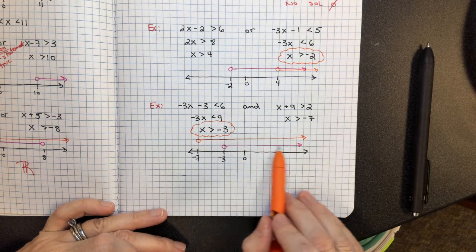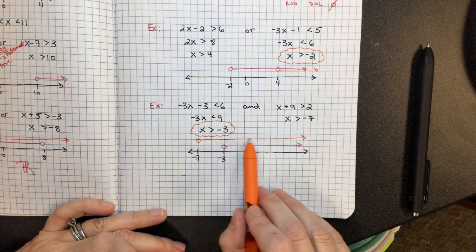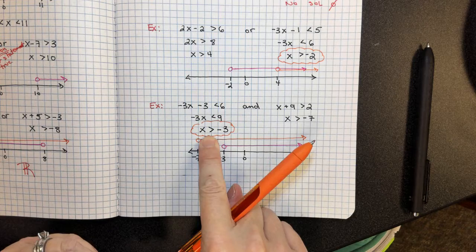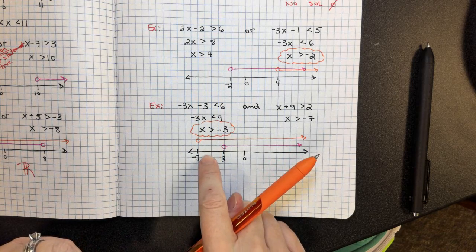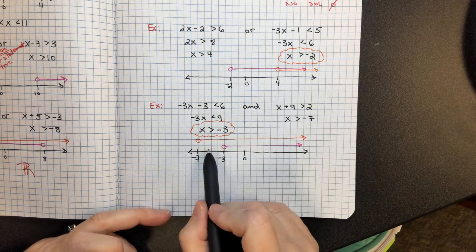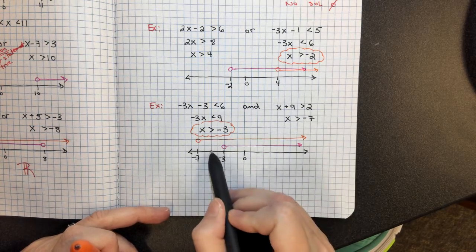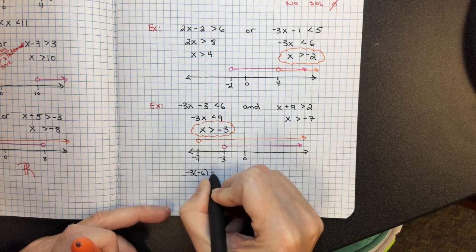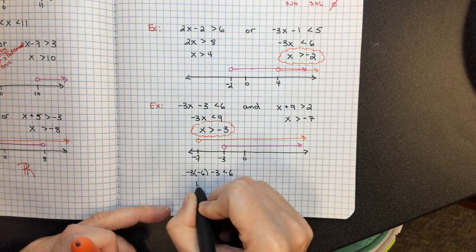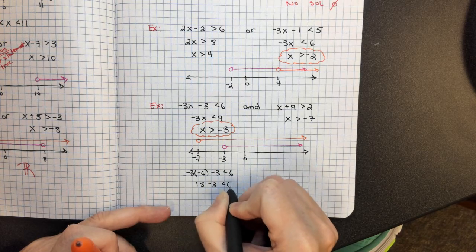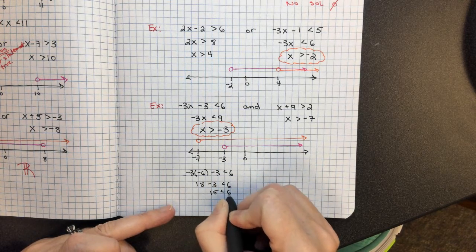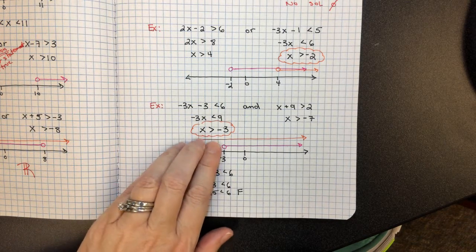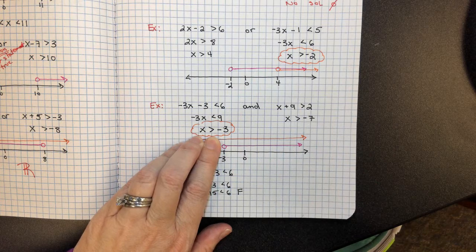That will cover the greater than negative 3 piece and also cover a portion of the negative 7. This part will not solve it for both cases. Again, I could come in here and pick a negative 6. So if I pick a negative 6 and plug it in there, then negative 3 times a negative 6 minus 3 less than 6. 18 minus 3 is less than 6. 15 is less than 6. That is false. So that's why I can't use this back end here. Everything has to be greater to meet both requirements.